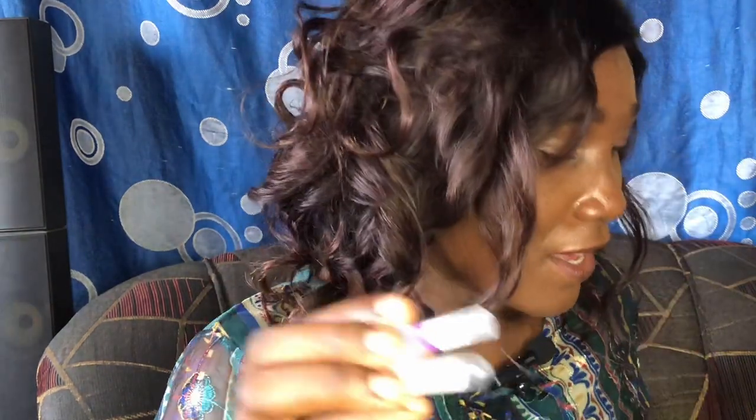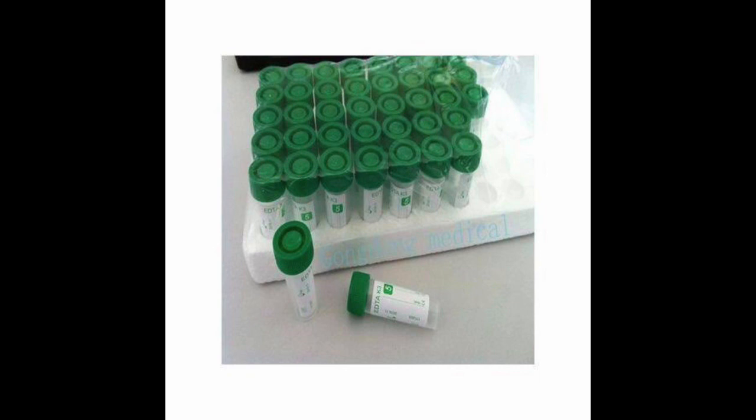So each time you come for your PCV, your MP, your routine test, your full blood count, you can go ahead with this tube. This is the fifth order of draw. This also is an EDTA, so it's used for the same purpose in the hematology lab.